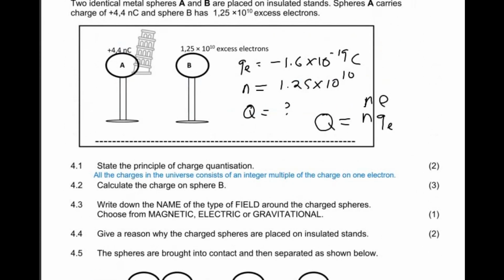So we will say, okay, to find the charge Q, we simply multiply the number of excess electrons, which is 1.25 multiplied by 10 raised to the 10, by minus 1.6 multiplied by 10 raised to the power of minus 19.